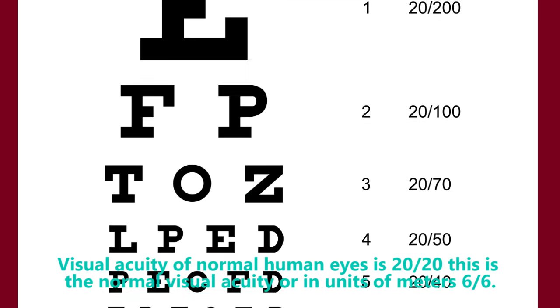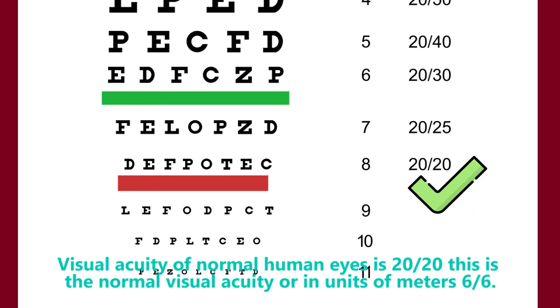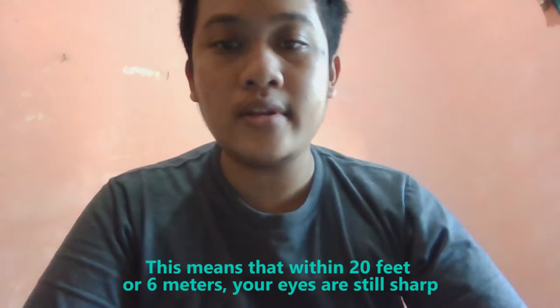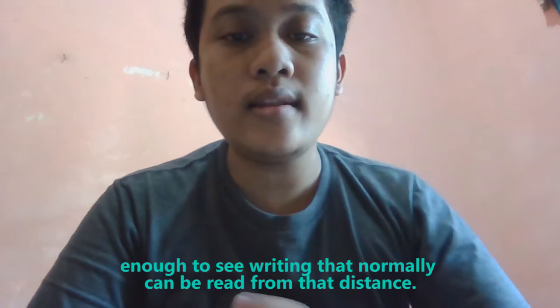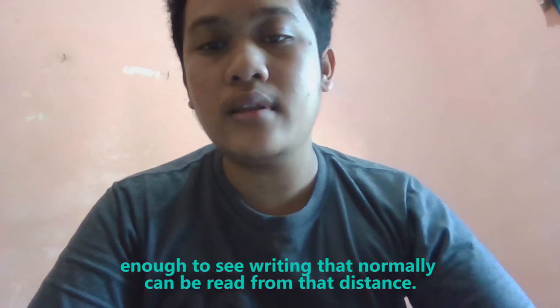Visual acuity of normal human eyes is 20 per 20. This 20 per 20 is the normal human eyes visual acuity, or in units of meters it is 6 per 6. This means that within 20 feet or 6 meters, your eyes are sharp enough to see writing that a normal eye can read from that distance.